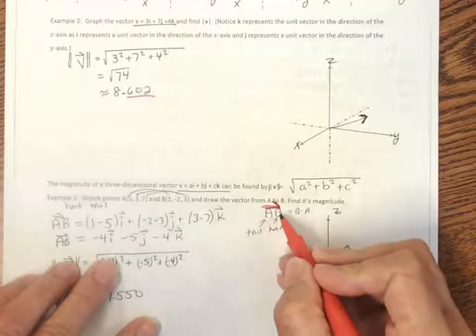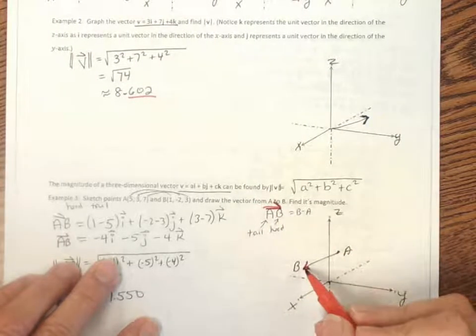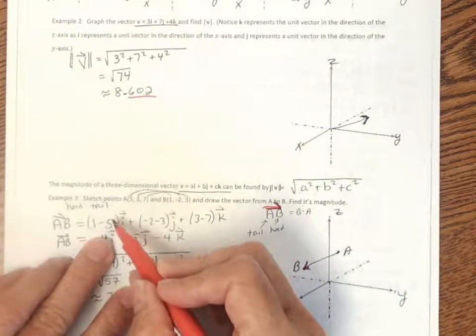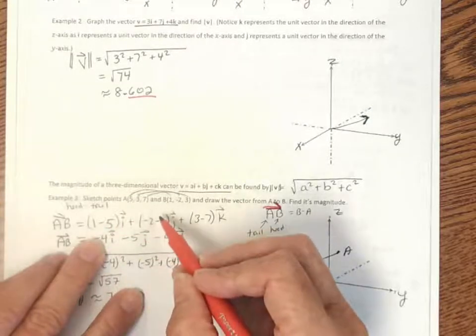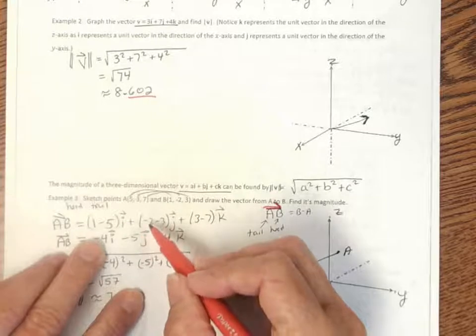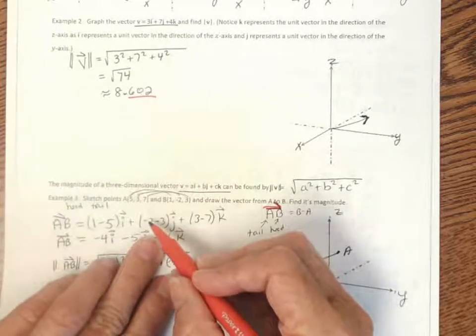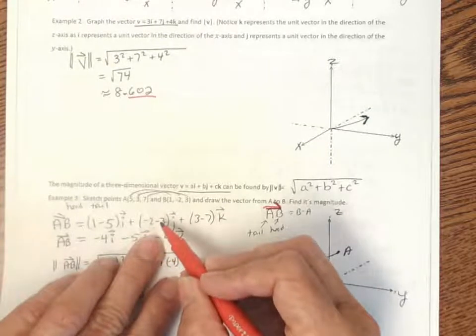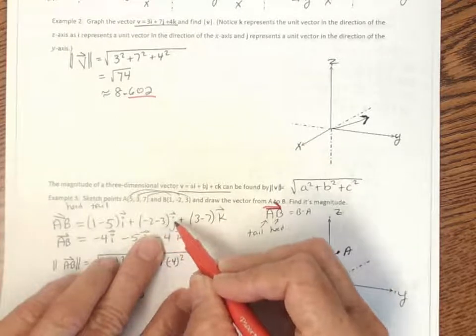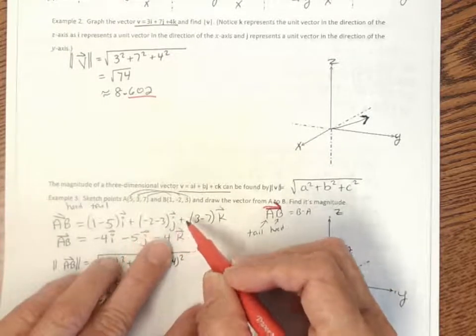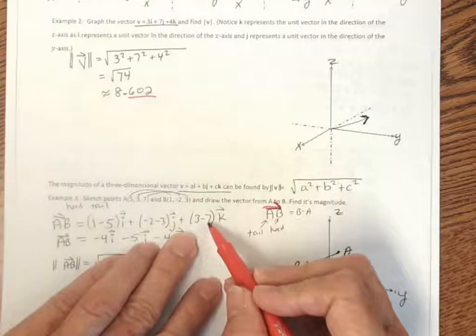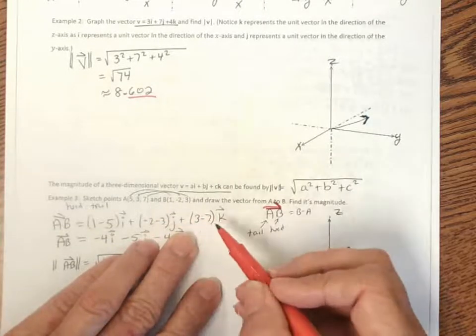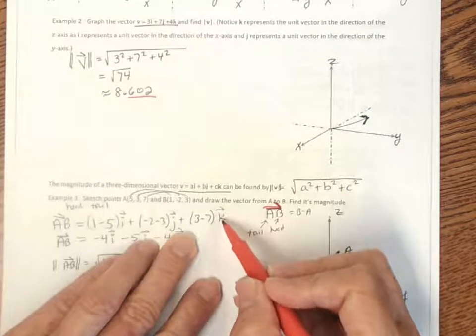So from A, that's my tail, to the head of the vector, B, is the x value of B minus the x value of point A, times unit vector i, plus the y value of point B minus the y value of point A times the unit vector in the y direction, j, plus the z component of point B minus the z value of point A times the unit vector in the z direction, k.